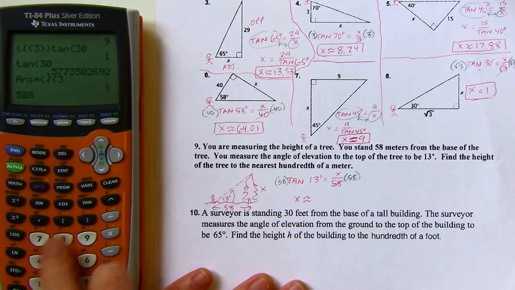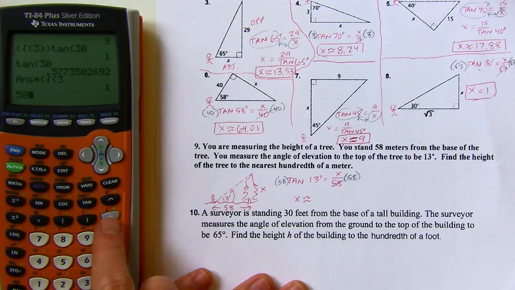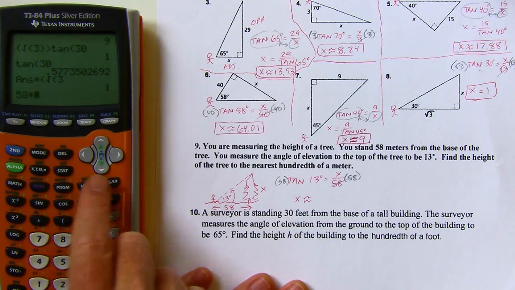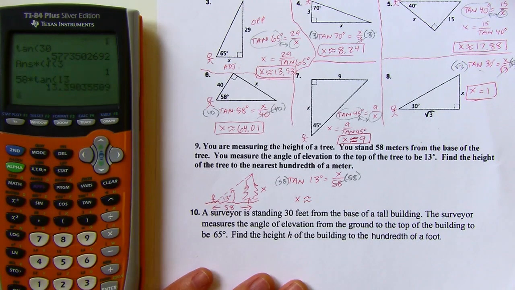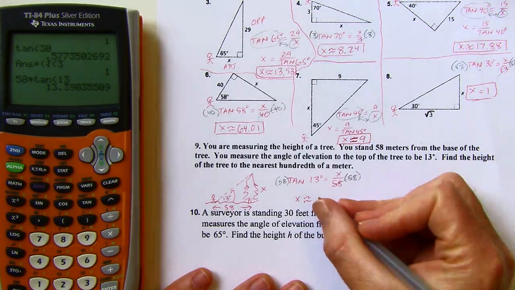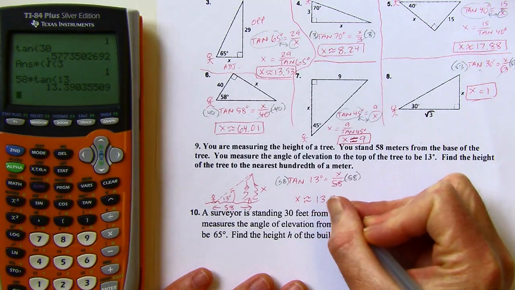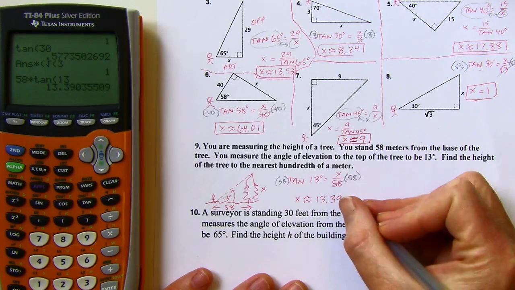And put that in my calculator. 58 times tangent of 13 degrees. And that's about 13 point, where's the one nearest 100? 13.39. And that's going to be in meters.